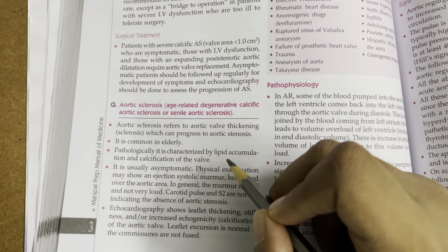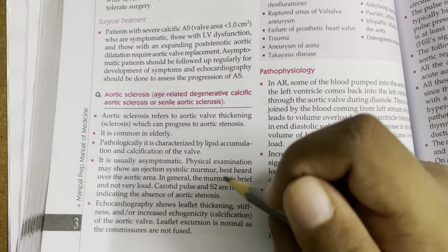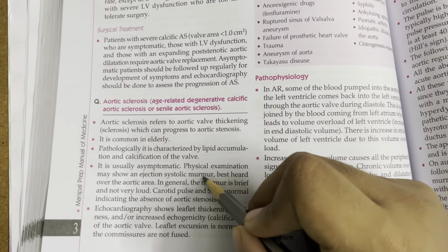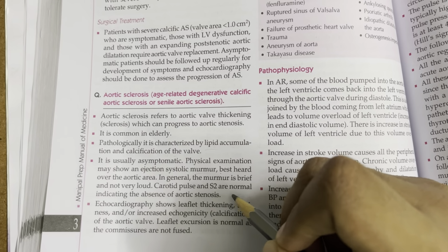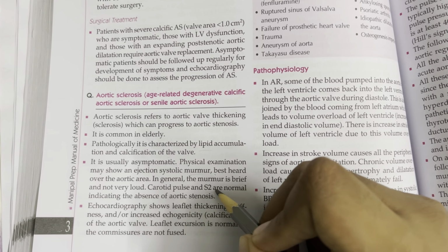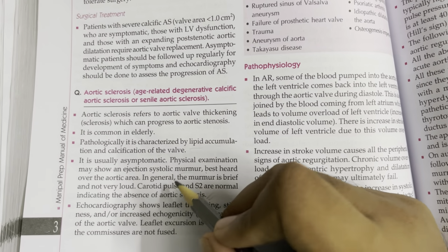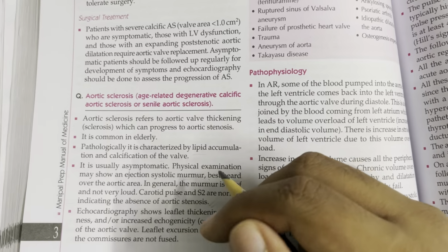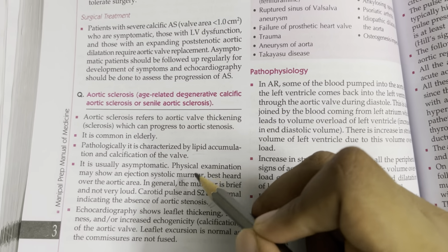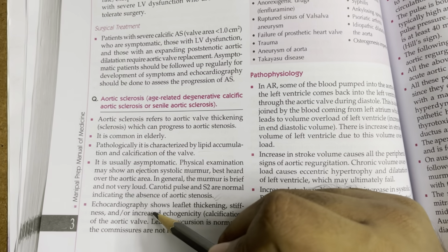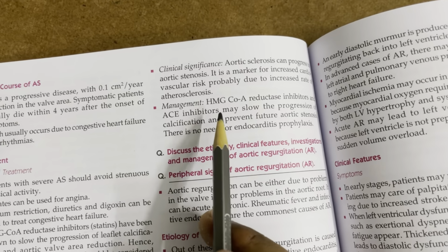Aortic sclerosis is characterized by lipid accumulation and calcification of the valve. It is usually asymptomatic. You can find an ejection systolic murmur best in the aortic area, and the carotid pulse and S2 are normal. So there is absence of aortic stenosis. The carotid pulse is normal, not low volume. Aortic stenosis is absent, sclerosis is present. On echocardiography, you can see leaflet thickening. That is why treatment gives statins.